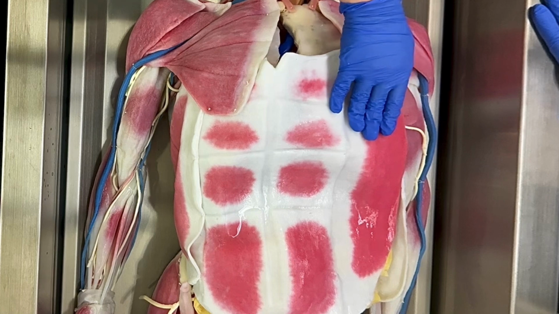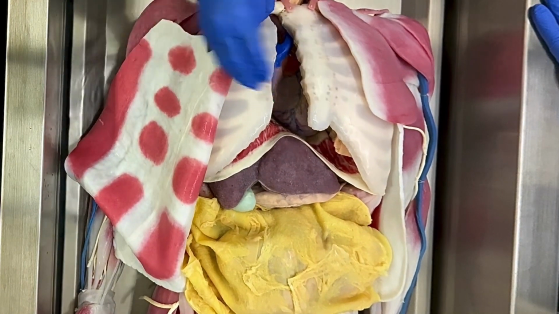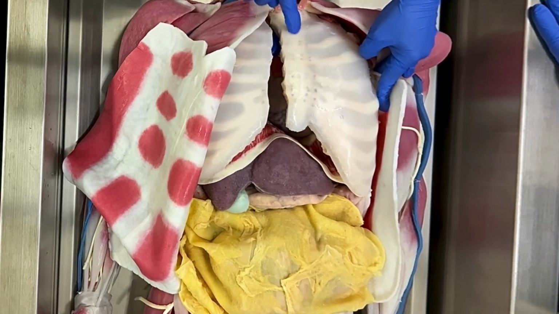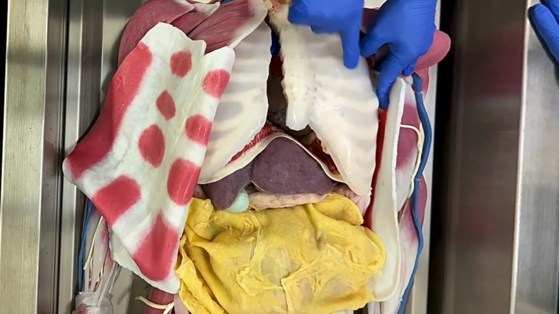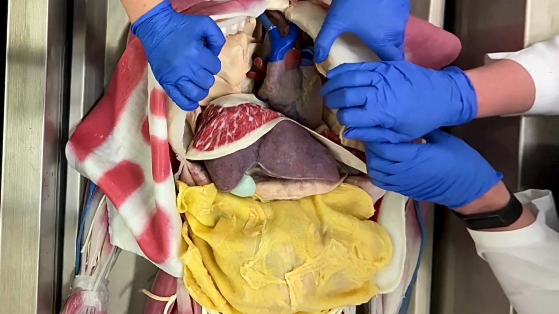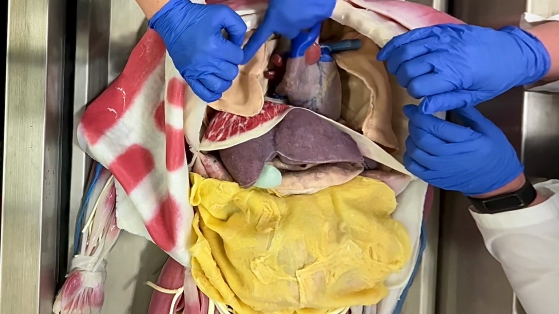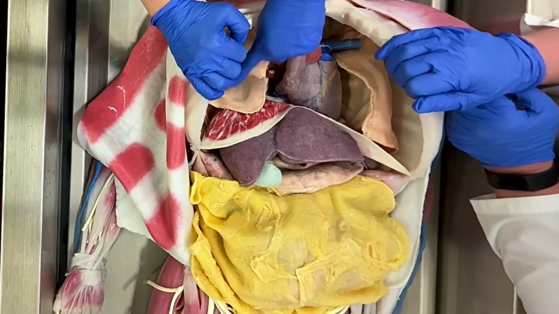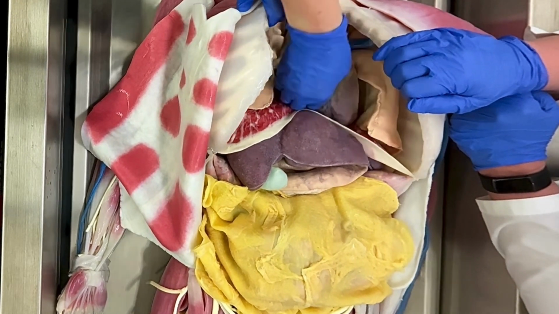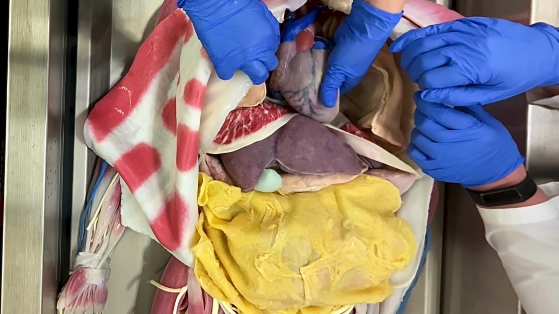I'm going to go ahead and move these abdominal and pectoral muscles to the side. And now we can see the thoracic cavity. Here we have the sternum. Here we have the ribs. And then if we open up this thoracic cavity, we can see the pleural cavities, which house the lungs. But again, our focus is going to be on the pericardial cavity, which is going to house the heart.